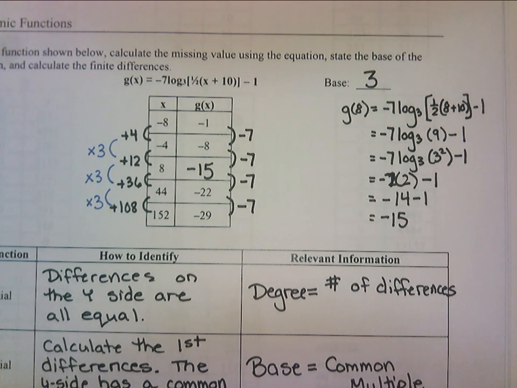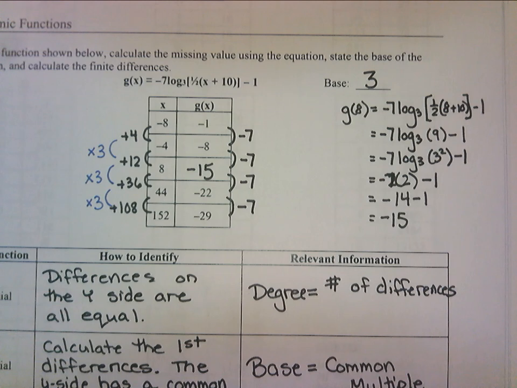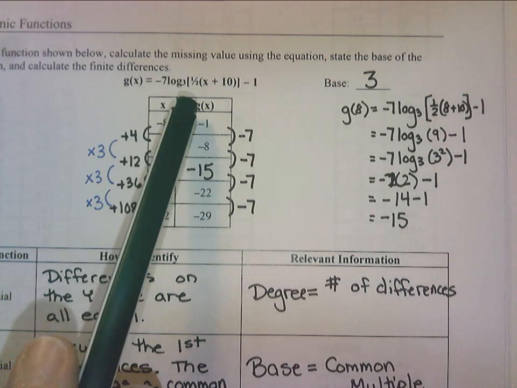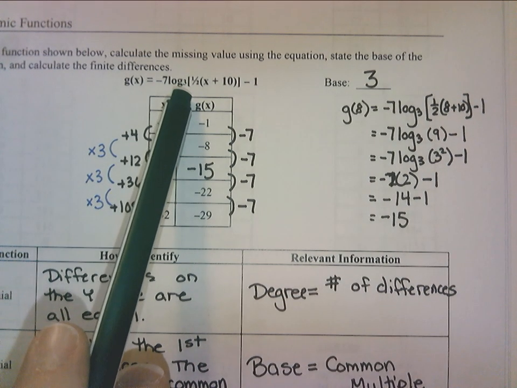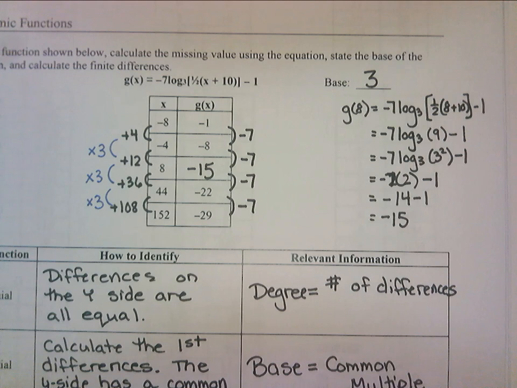Now, I calculated the differences because that was the next thing. Oh, nope, I stated the base first. The base here is log base 3, so I stated that the base was 3. And then it asks us to do the differences.